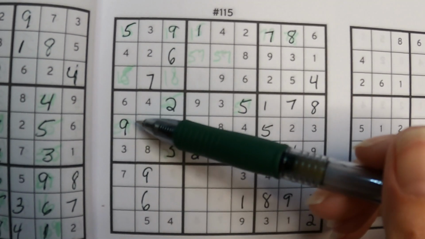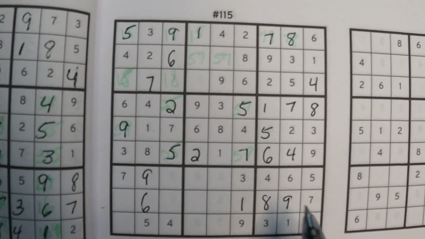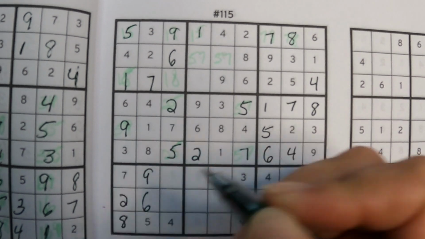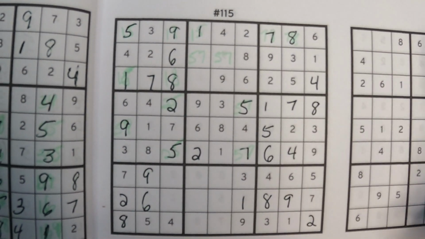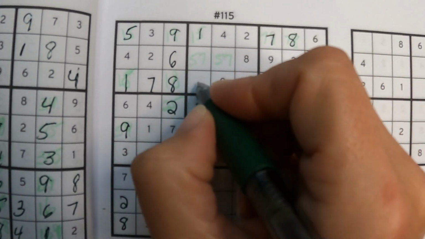If we look at this column, then it looks like we're missing 1, 2, and 8. We've got a 1 and 2 here, so this is our 8. That makes this our 1 and 2. That 1 makes this our 8. We finish out this row then, we've got 1, 2, we're missing a 3.